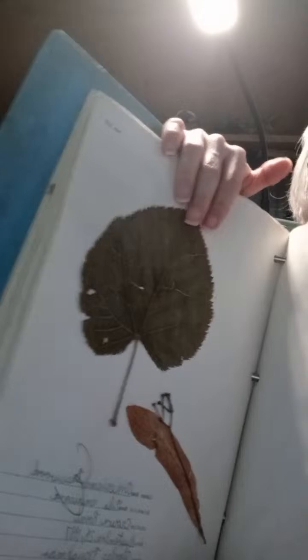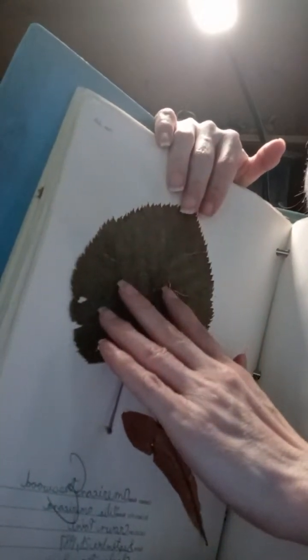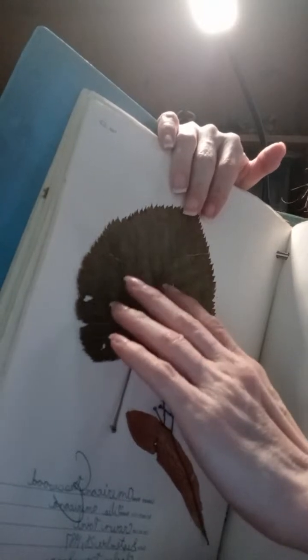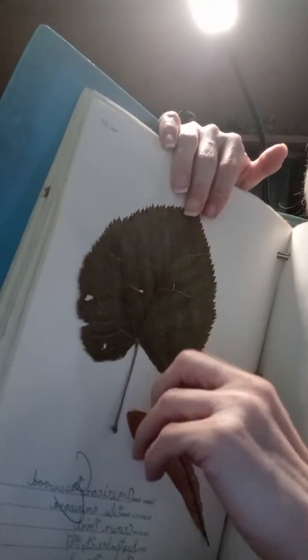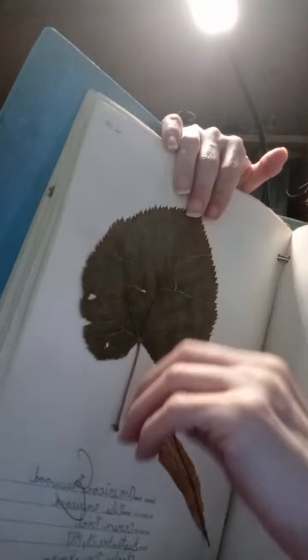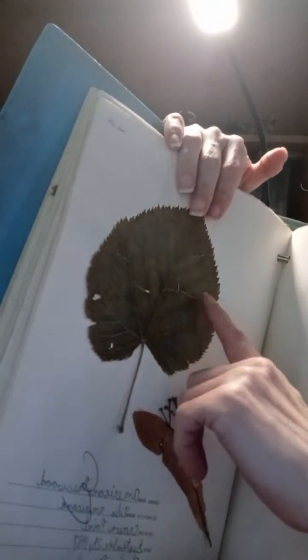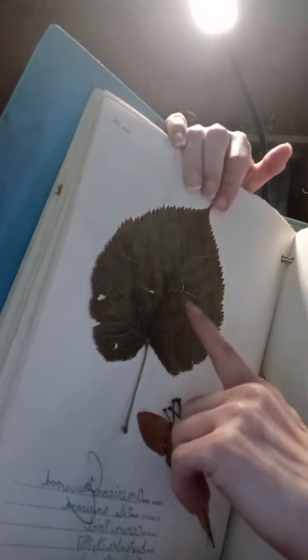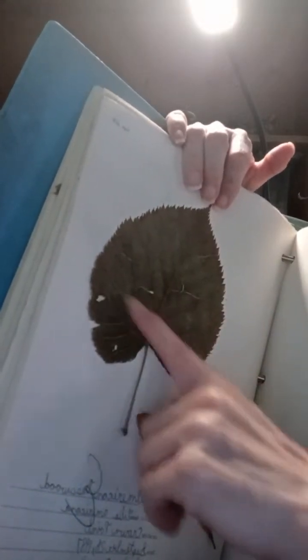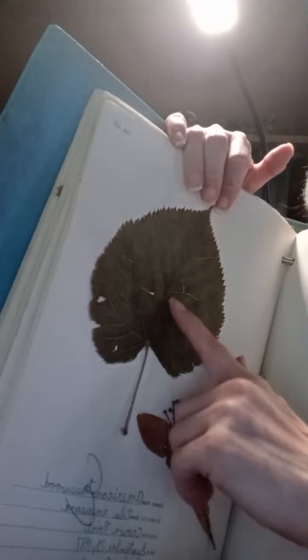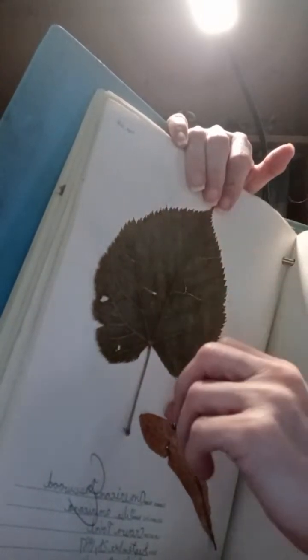It has little tiny holes that allow for the transfer of air and to also release water. Or water could be released from it as well. The bigger the surface area, the more water they can lose.